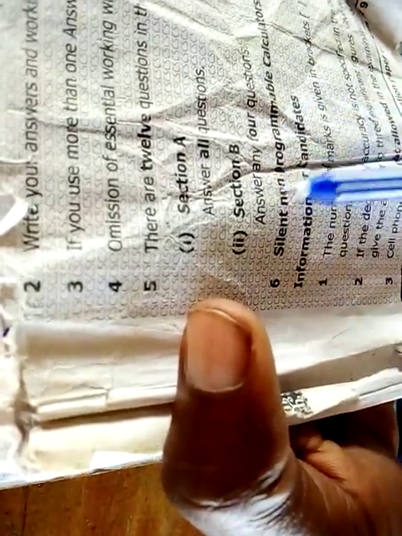The instructions for section A are very clear: you answer all questions. But for section B, you answer any 4 questions. For section A, you answer everything. For section B, how many questions are there? 1, 2, 3, 4, 5, 6. There are 6 questions, so you need to pick 4. If you want, you can pick question 7, 8, 9, 10, or any questions that are very simple. You pick 4 questions out of 6.